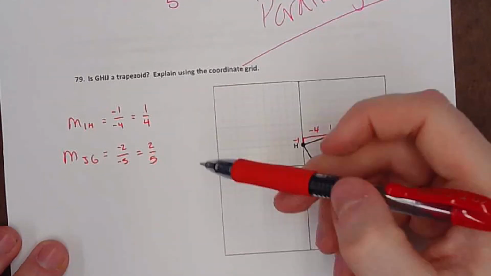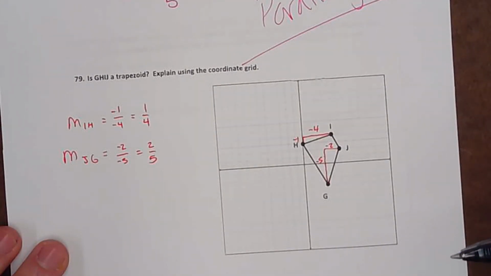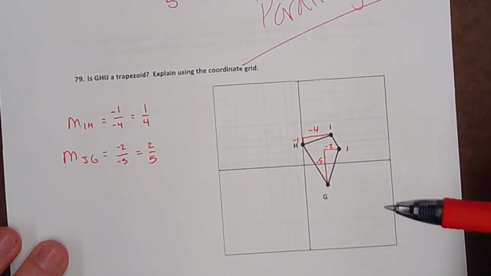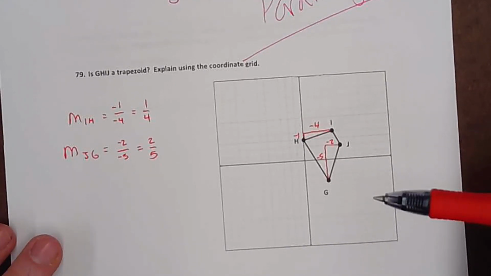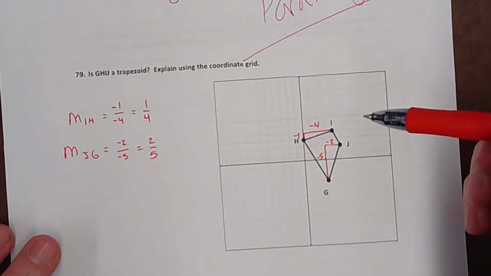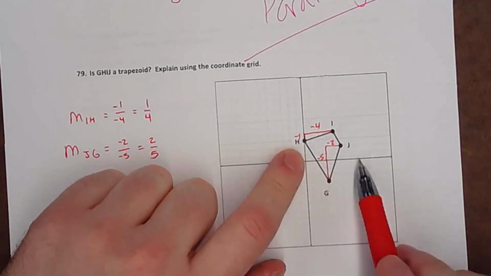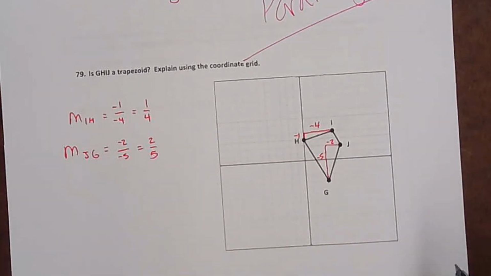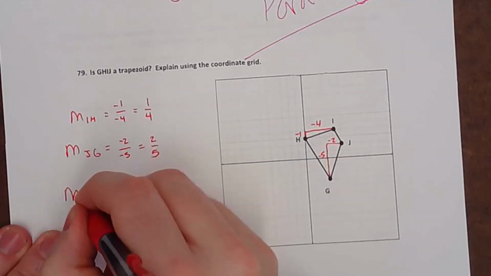Kenny, are those two the same slope? 1/4 and 2/5? Look at them, is that the same angle? No way. These are not parallel. But that's okay, because trapezoids only need one pair of parallel sides, right? So let's check the other side. Let's check IJ this time for real.